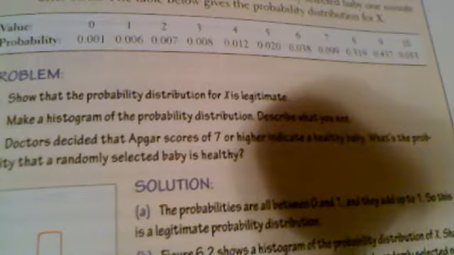So the issue is 7 or higher means 7 is included. Higher than 7 would mean just 8, 9, and 10, but because the question says scores of 7 or higher, that means greater than or equal to 7. So we're talking about 7, 8, 9, and 10. So make sure you realize that in a discrete random variable. So that's your example for discrete.